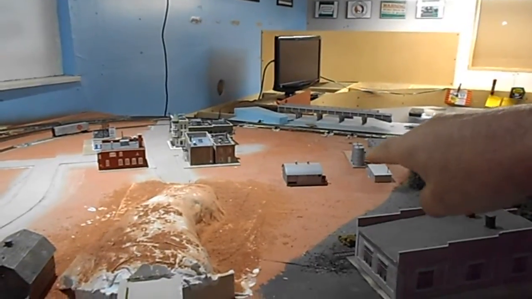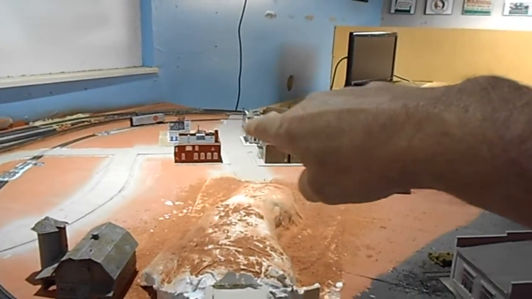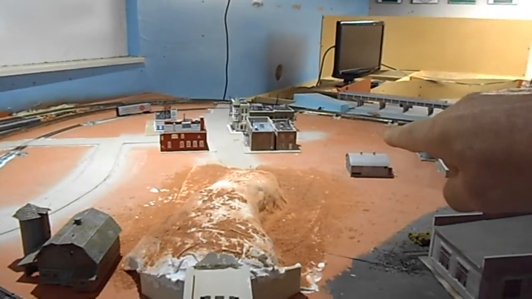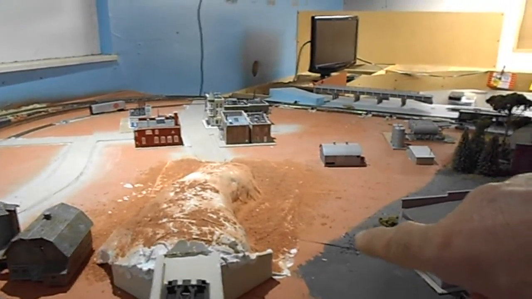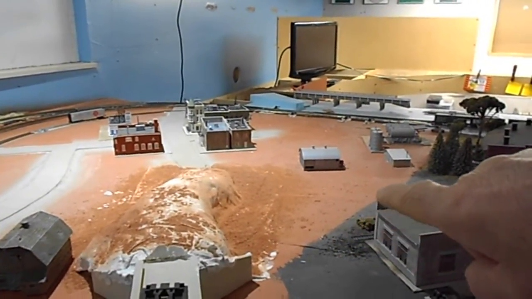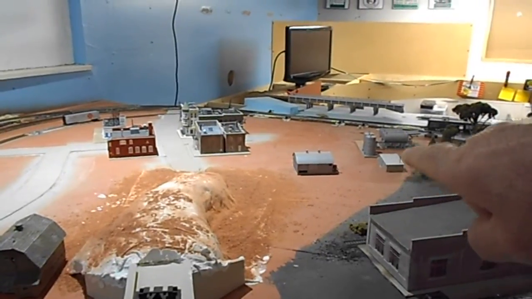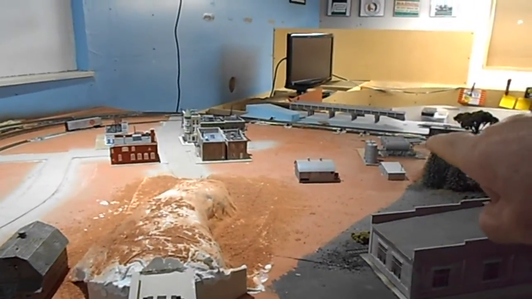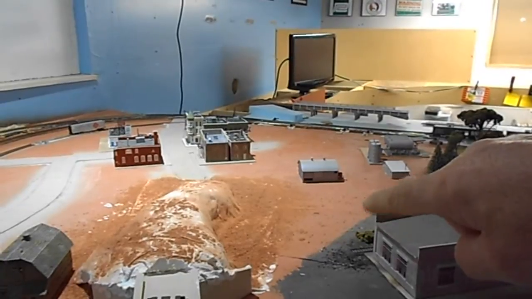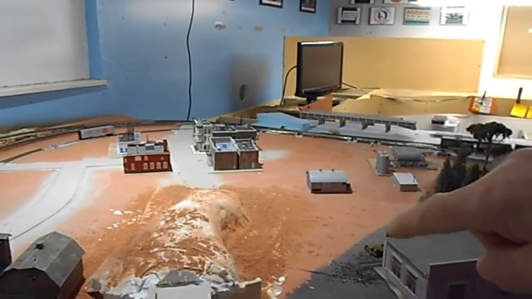This Swift car's got a turnout that it's going to have a couple of sidings coming around the back of the engine service facility over here, and Interstate Fuel and Oil Company is going to be back in here for fuel unloading. It's also going to service my engine servicing facility.